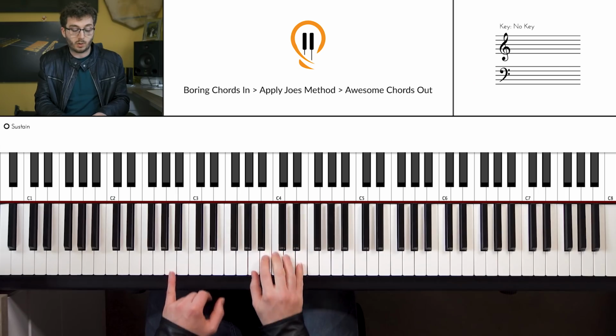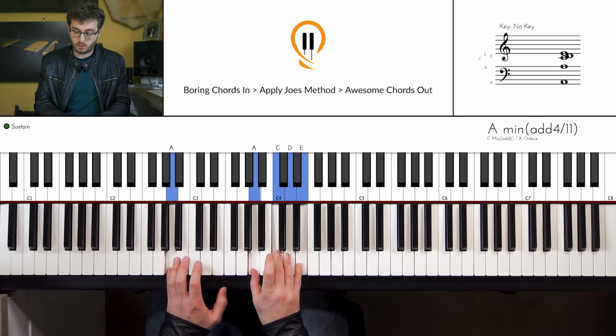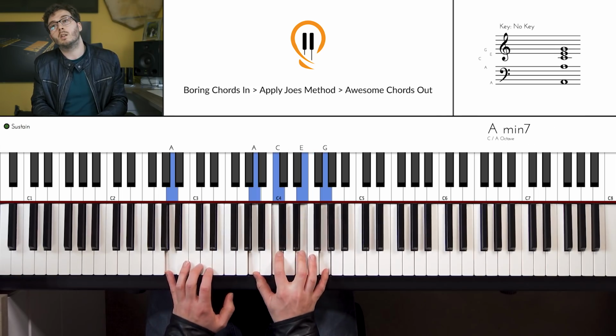So I could add in a D. Well, let's go from all the white notes, starting off from this A. So I could add in a B. Yeah, I could add in a D. I could add in an F. And I could add in a G.